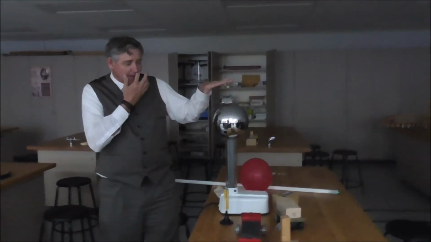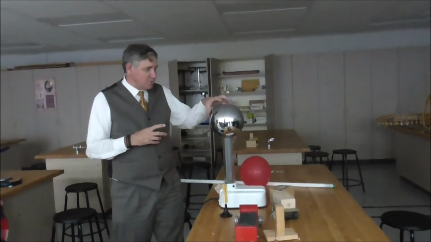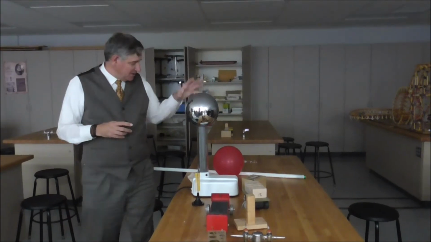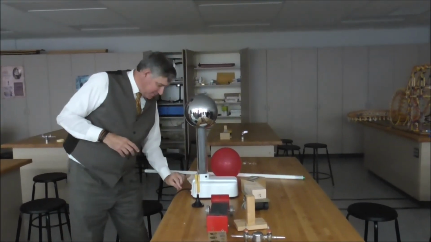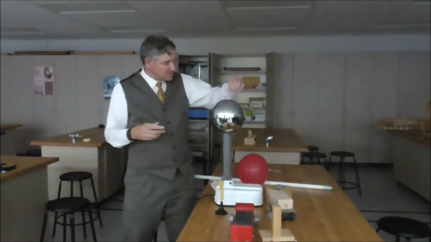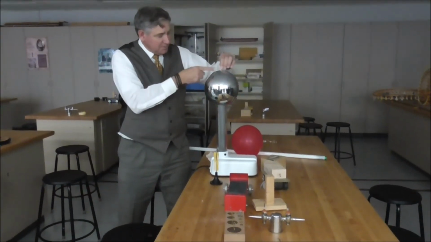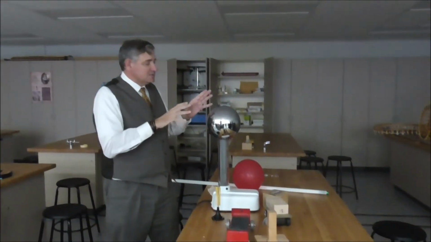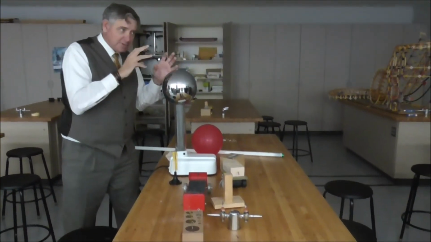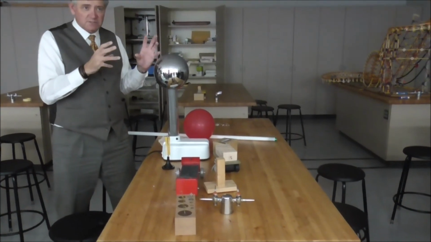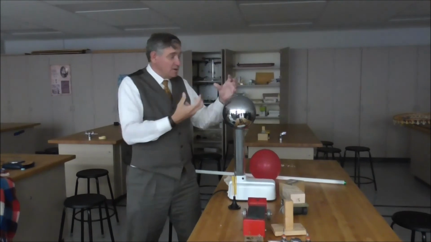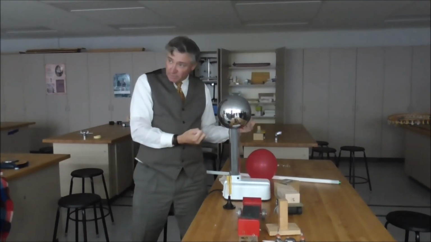Okay, so what's happening is that you're building up a tremendous excess number of chihuahuas, okay? And so the paper is taking this path of least resistance. The chihuahuas are building up on the paper, and they're trying to get as far away from each other as they possibly can. So the paper gets so overloaded with chihuahuas that it says, I'm out of here. And it's actually stronger than the gravitational force trying to hold it down.